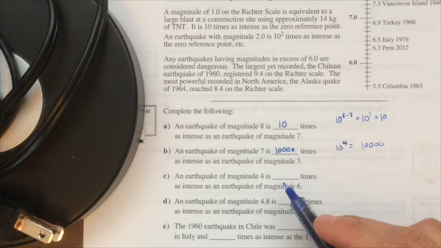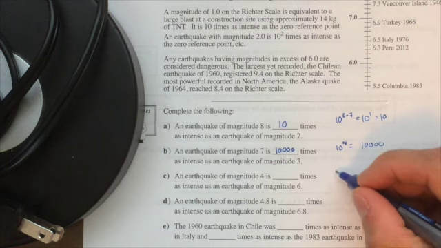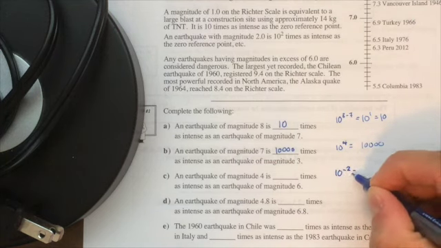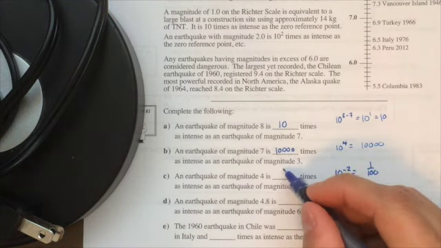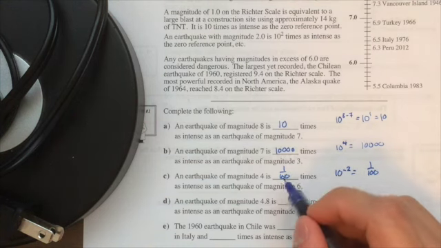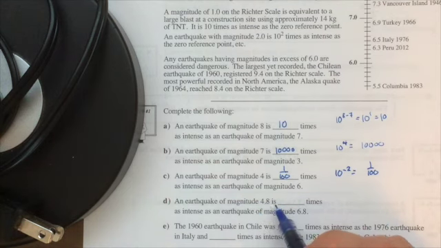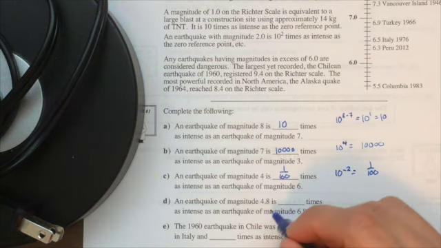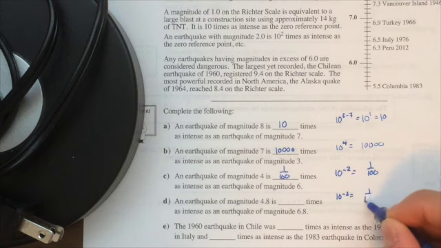An earthquake of magnitude 4 is going to be not as intense as an earthquake of magnitude 6. So this is going to be 10 to the negative 2, or 1/100th. So we can say that an earthquake of magnitude 4 is 1/100th as intense as an earthquake of magnitude 6, or 1% as intense. An earthquake of magnitude 4.8 is how many times as intense as an earthquake of magnitude 6.8? Well, again, 4.8 minus 6.8 is negative 2, so 10 to the negative 2, which would again be 1/100th.